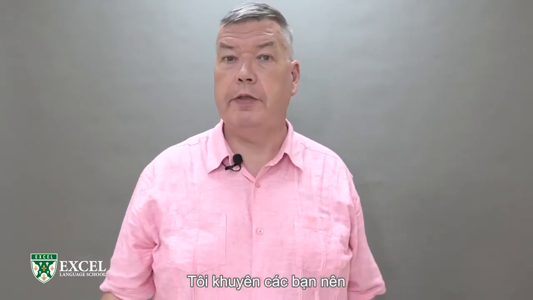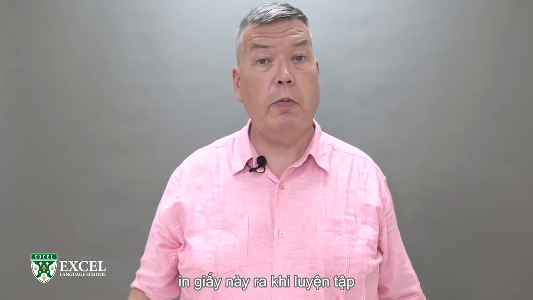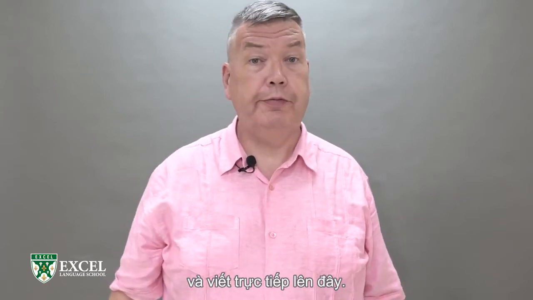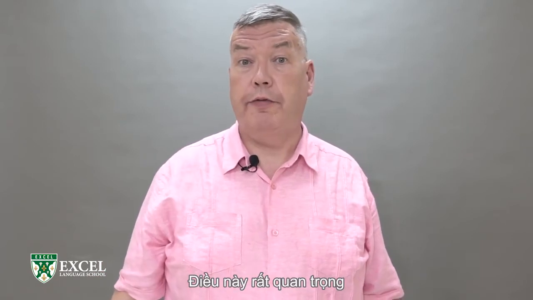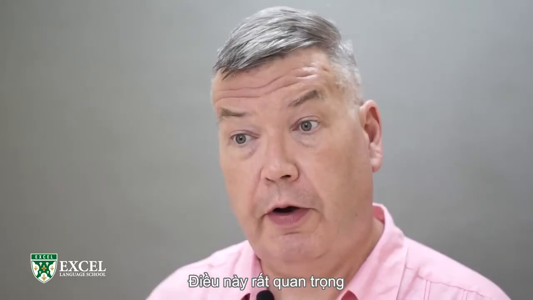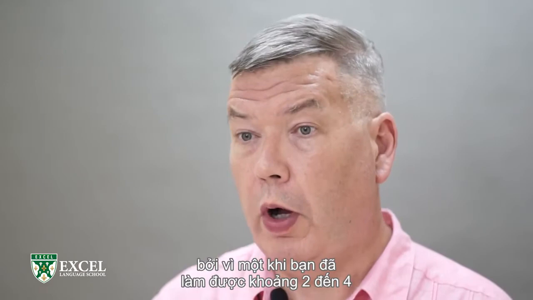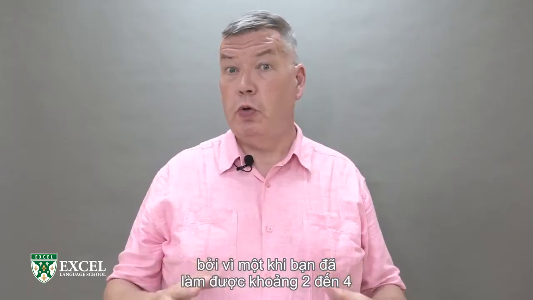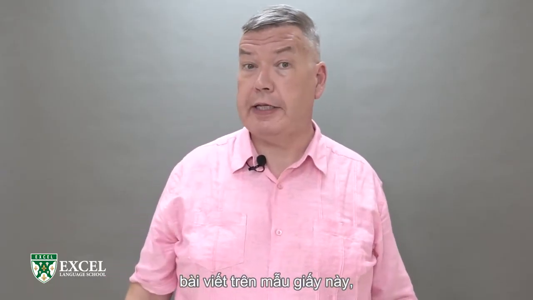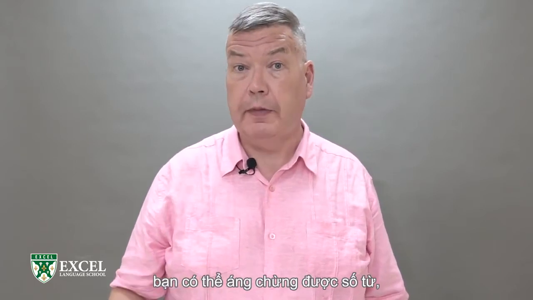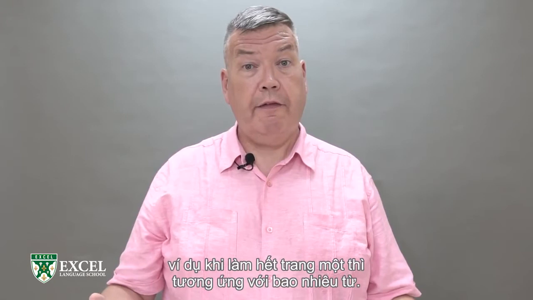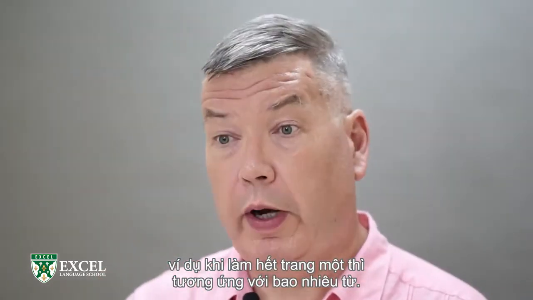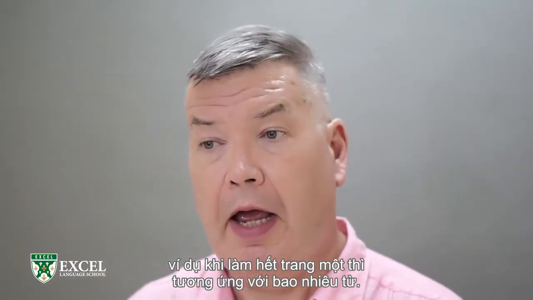Now, I recommend to you that when you're practicing, you print the form and you actually do your writing on the form. And now this is very important because once you've done 2 or 3 or 4 practice essays on the form, you can count your words and you can see, okay, when I finished page 1, how many words do I have?